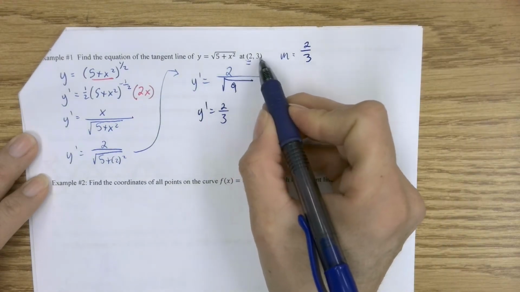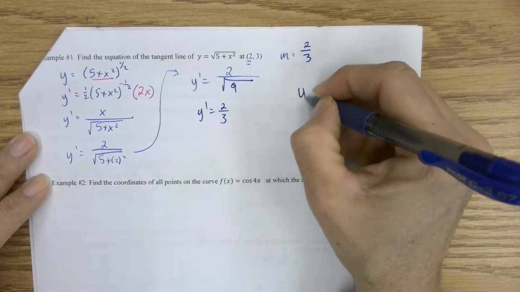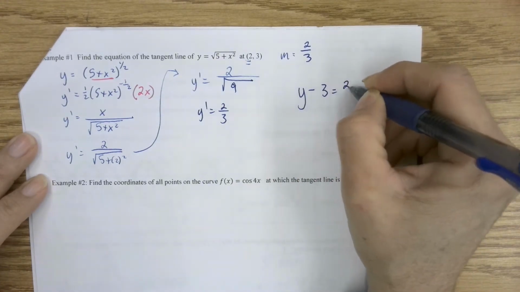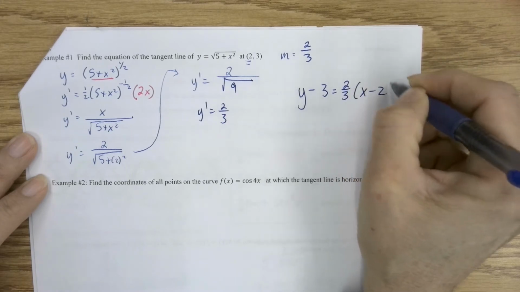I know my point is 2, 3. So we can write an equation of the tangent line. So y minus 3 equals the slope of 2/3 times x minus 2.